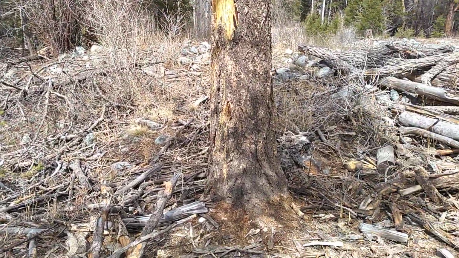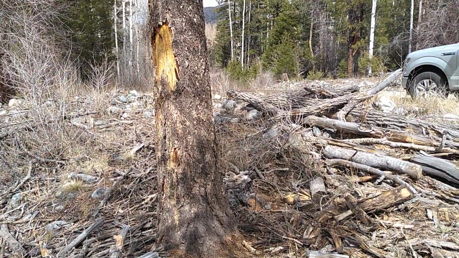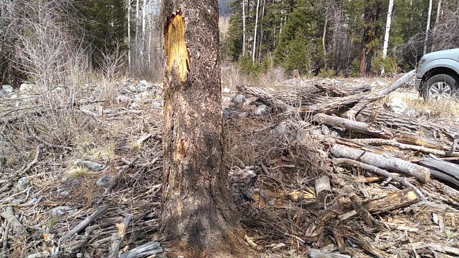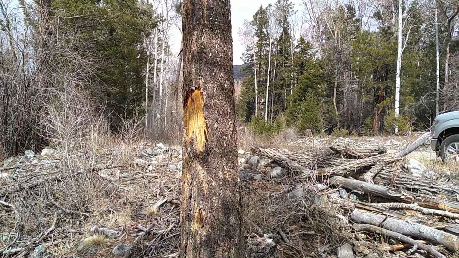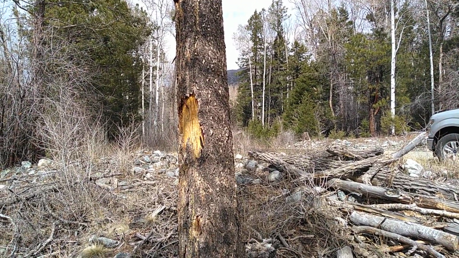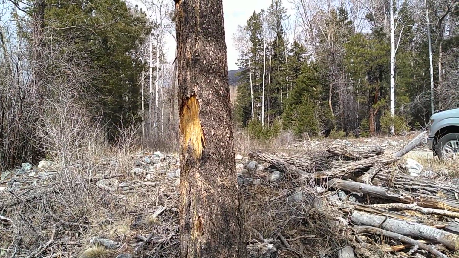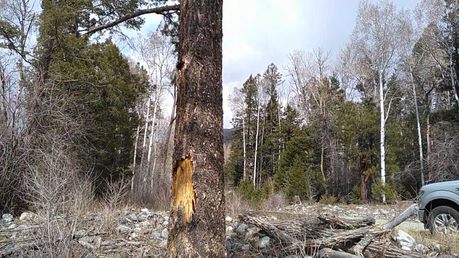As we covered in our previous segments, we have a tree that's 8.3 inches in diameter and 74 feet in height.